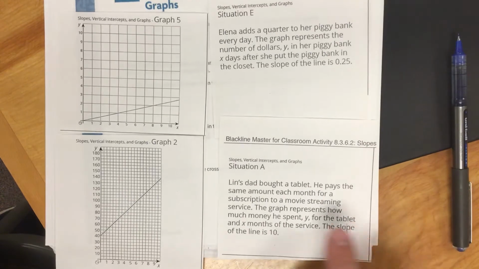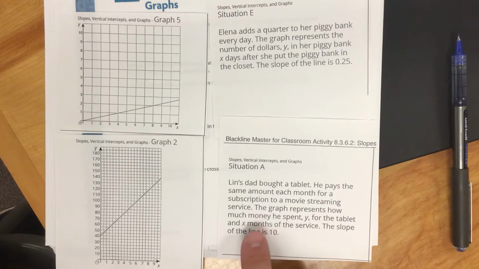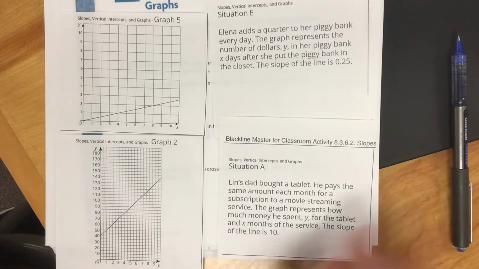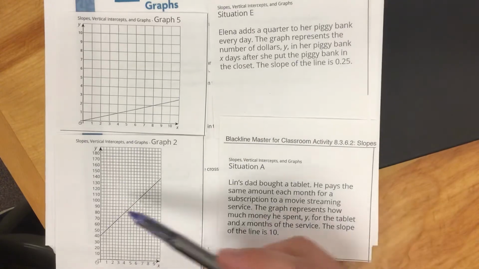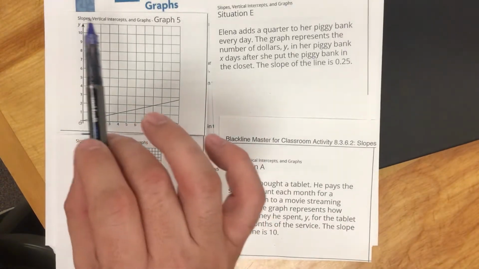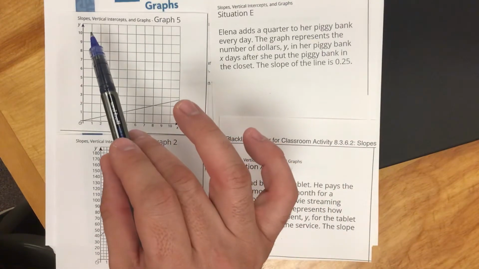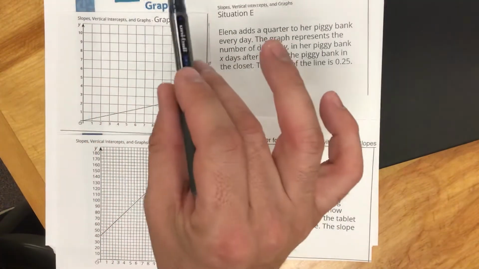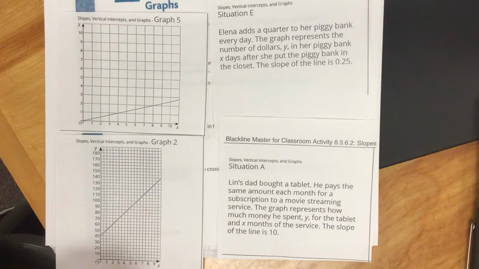This one, Lynn's dad bought a tablet. He pays the same amount each month for a subscription to a movie streaming service. Y is how much money he spent, so how much money is going up and down. X is months, and the slope of the line is 10. So up 10 to the right 1. Certainly couldn't be this one. Up 10 would almost be right here. Up 10, right 1, certainly off the graph here.